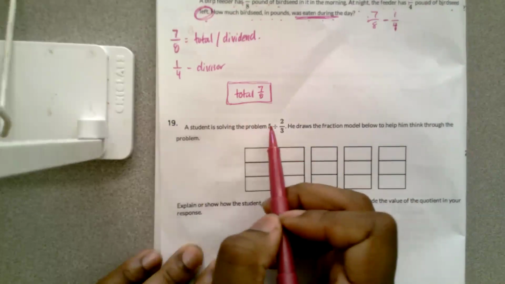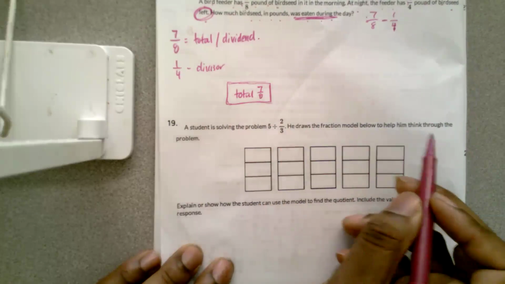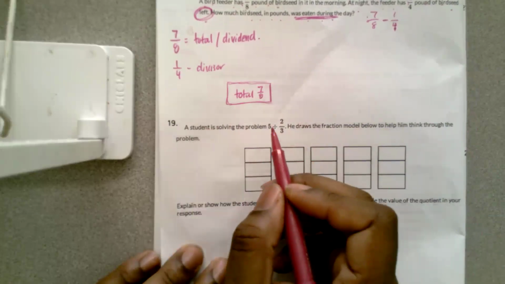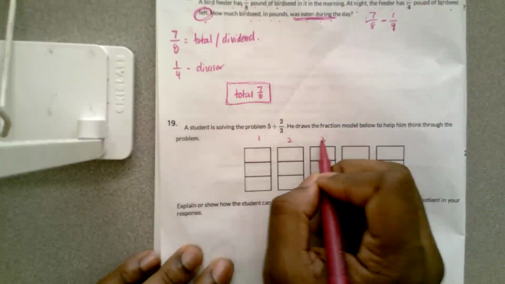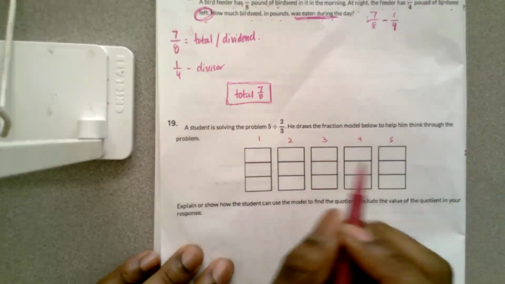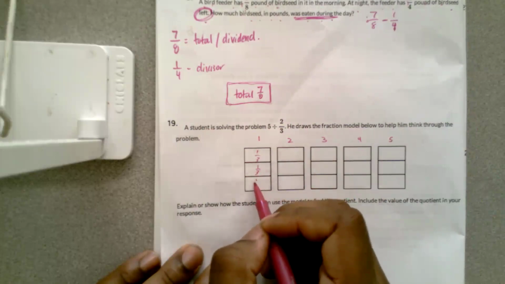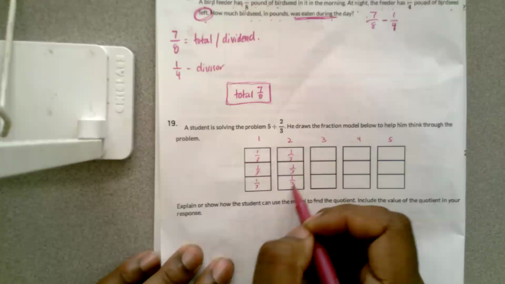A student is solving a problem 5 divided by 2/3. He draws a fraction model to help him think through the problem. So let's look at the model. Where do you see 5 wholes? I see 5 wholes here: 1, 2, 3, 4, 5. And each whole is being shared with 2/3. Do you see why I separated it in here?